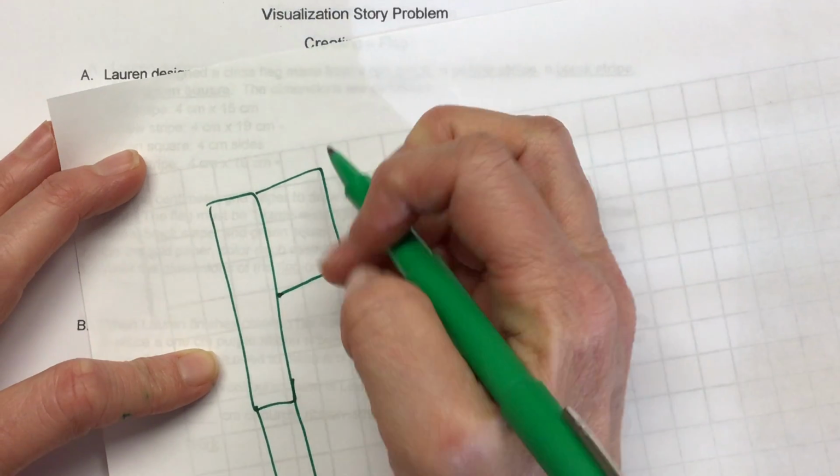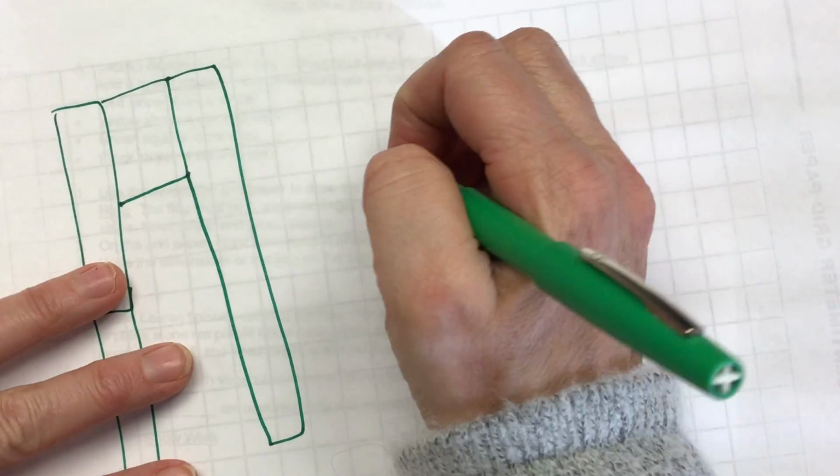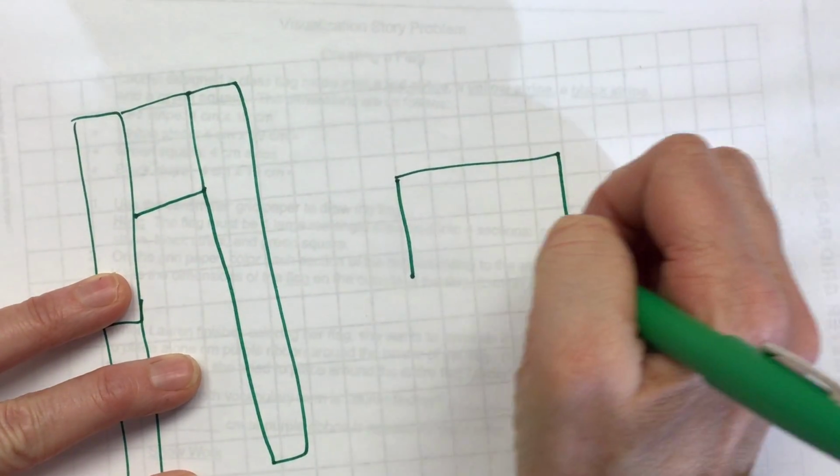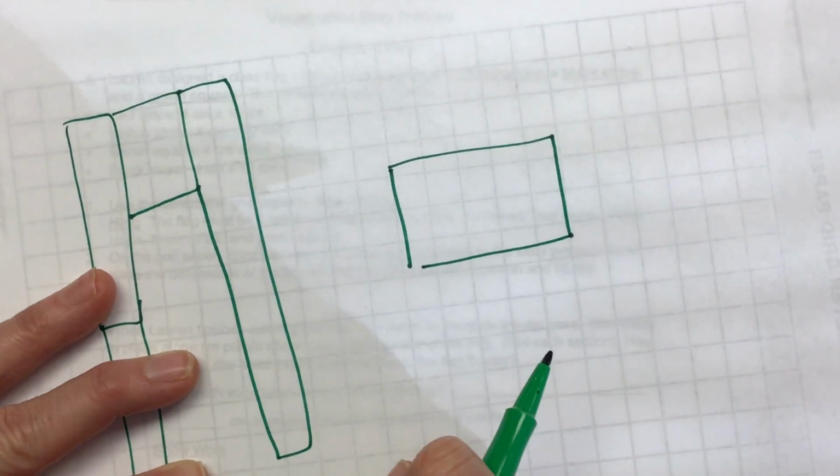Flags aren't going to be like, oh, here's my stripe, here's a stripe, here's a square, here's a stripe. That's not what a flag looks like. Flags are rectangular. Listen, please. Flags are rectangular. So you're making a rectangle.